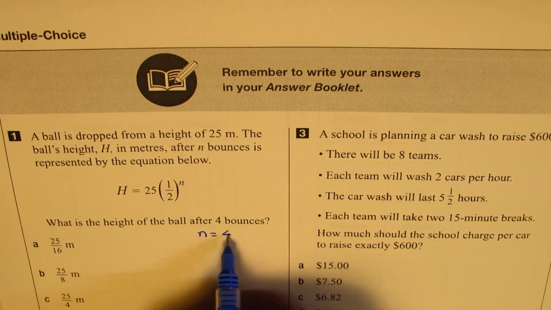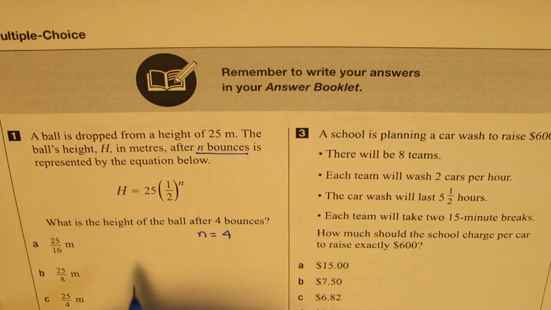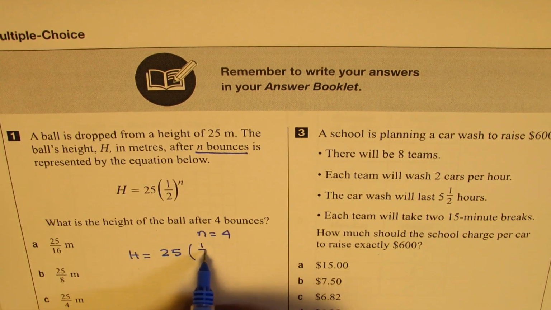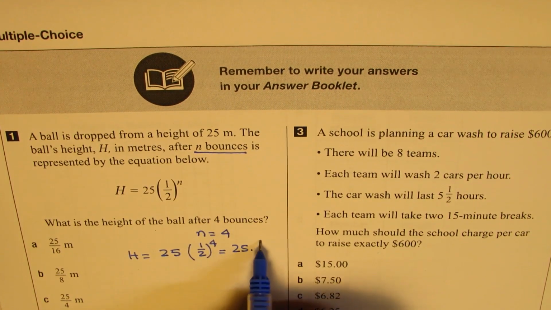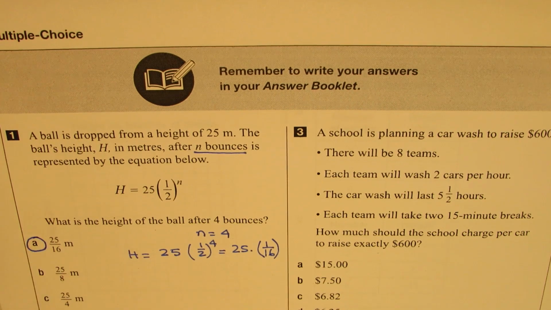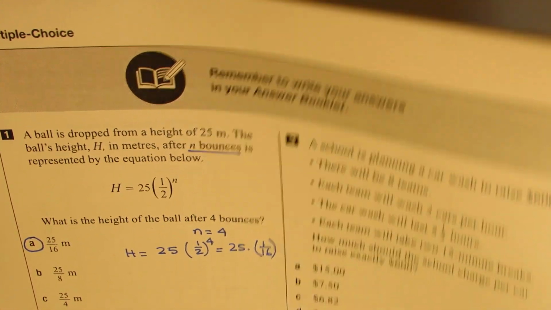So n equals 4 because n is the number of bounces. So the height will be how much? Height will be equal to 25 times (1 over 2) to the power of 4, which is 25 times 1 over 16, since 2 to the power of 4 is 16. So A is the right option, right? I'm actually just circling the answers here. You need to circle these answers on the answer sheet. So I hope this point is absolutely clear.